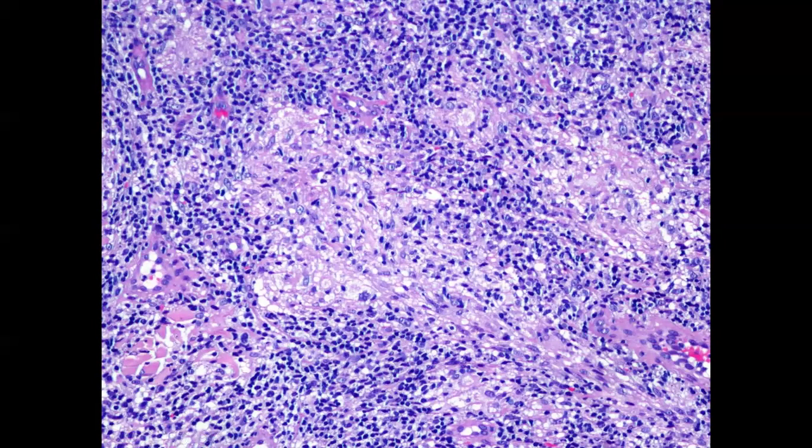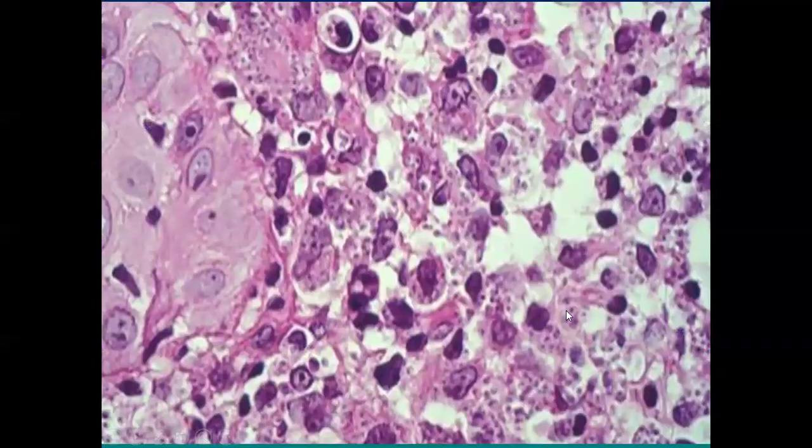So cutaneous leishmaniasis is again characterized by tuberculoid granulomas, but the caseation would not be that prominent. There will be lots of inflammatory infiltrate comprising lymphocytes, eosinophils, plasma cells, and lots of amastigotes will be seen within the macrophages. These organisms are diagnostic of the condition.